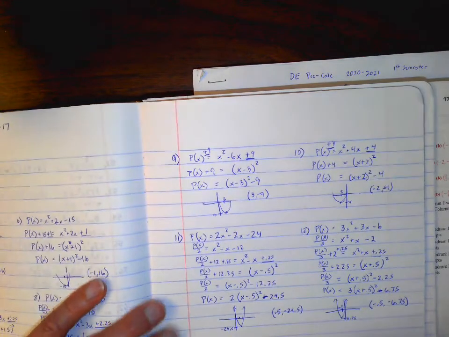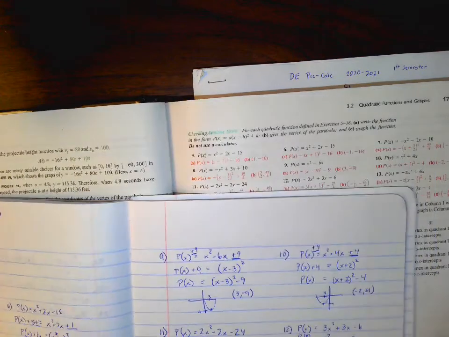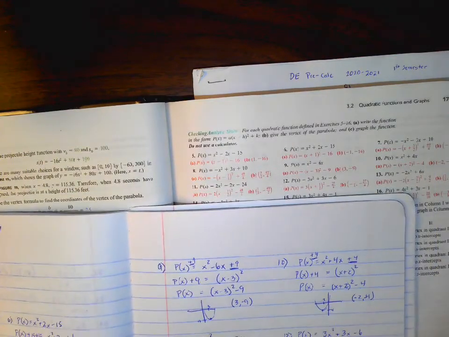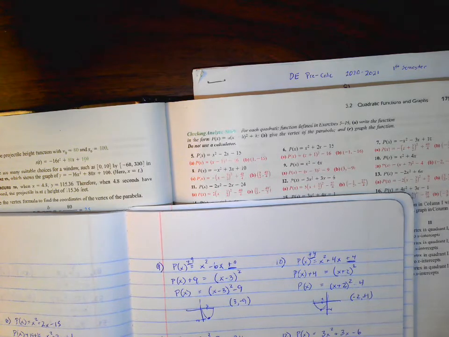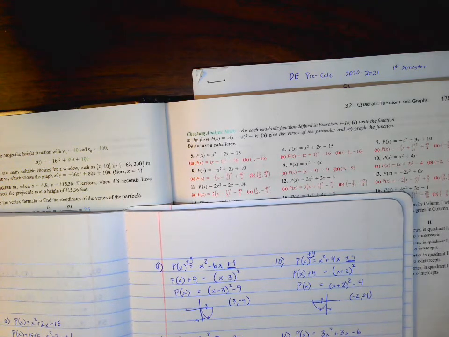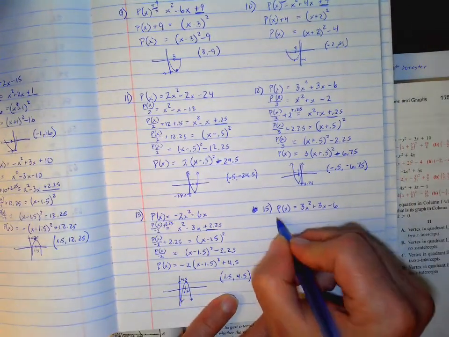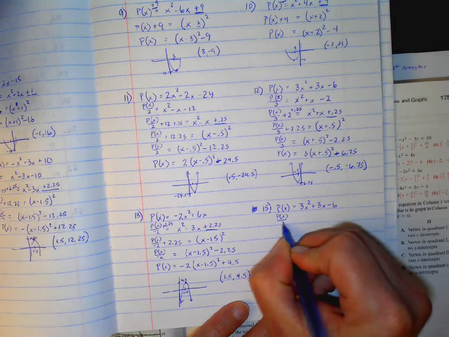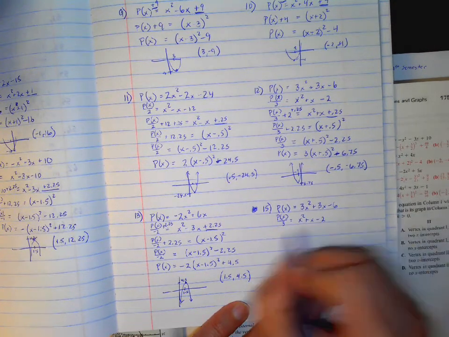Okay, I'm going to switch the assignment a little bit here from what I originally was going to do. I'm going to skip the last couple. Okay, so here's 15. First step, divide it all by 3. Get rid of that 2.